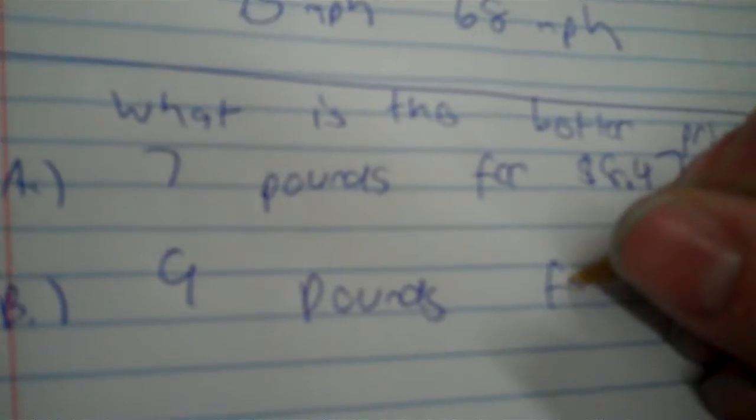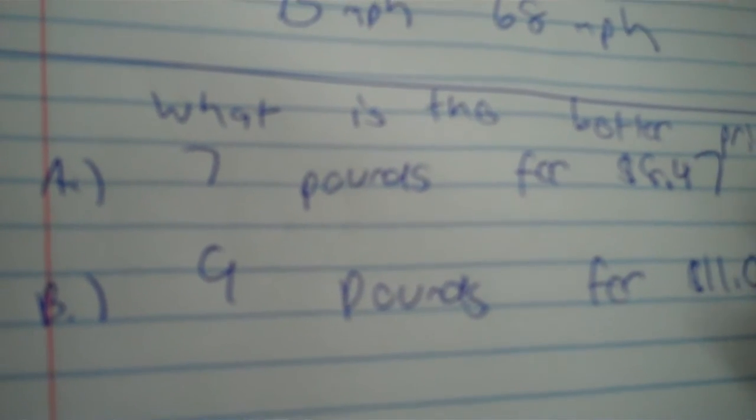Okay, and the last one of these problems, what's a better price? We have an A and a B again. 7 pounds for $8.47. 9 pounds for $11.07.